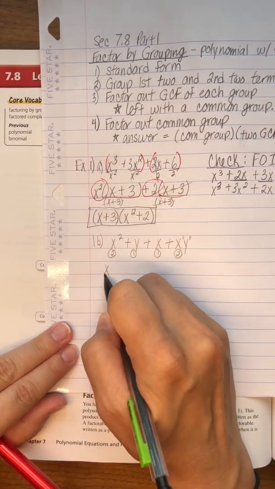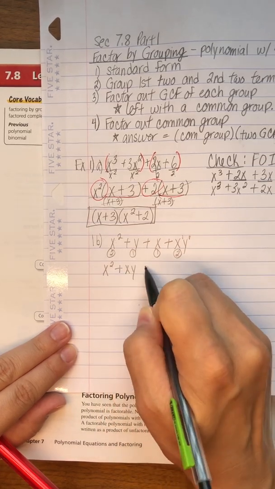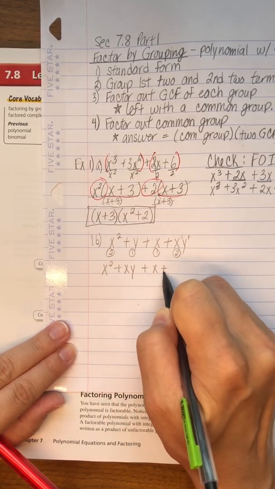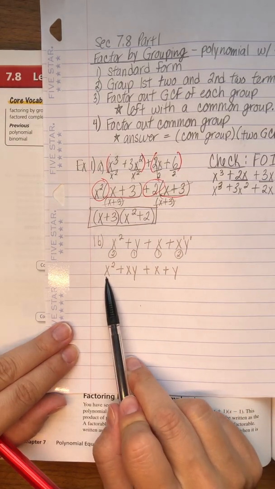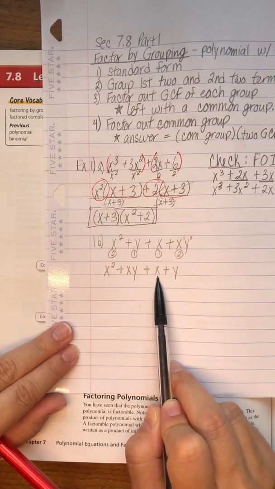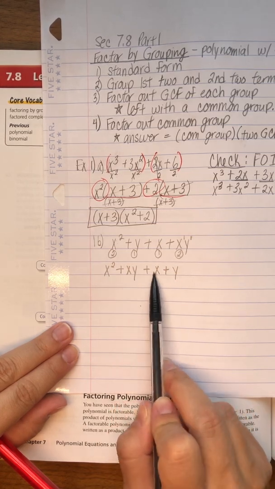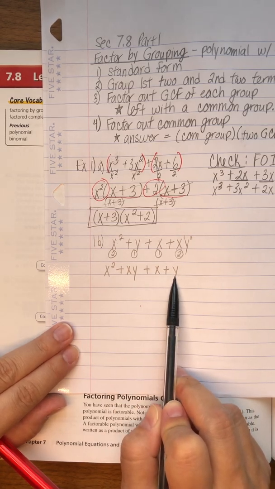So I'm going to keep x squared first, then I'll have plus xy, then I'll have plus x, then plus y. So notice how I kind of put them in alphabetical order. 2 x's come before x and a y, and then x comes before y. So that's the easiest way to do it, is to organize them alphabetically. All right, so now it's in standard form.